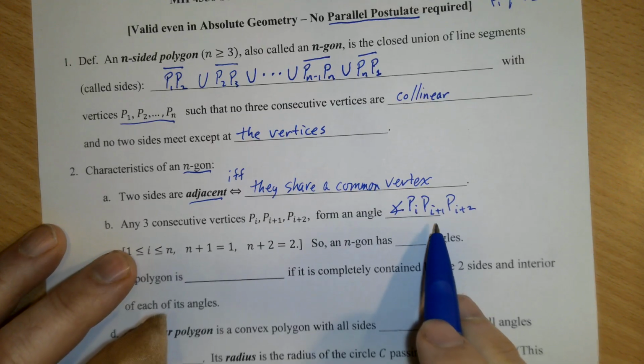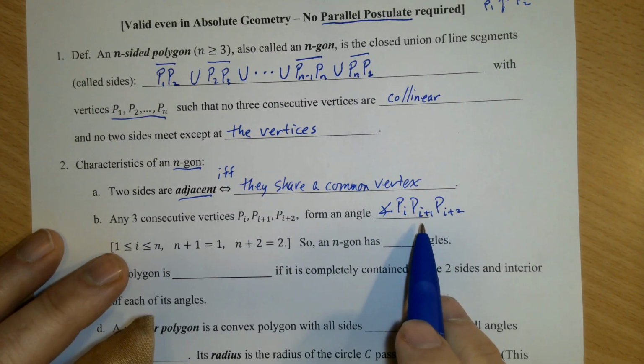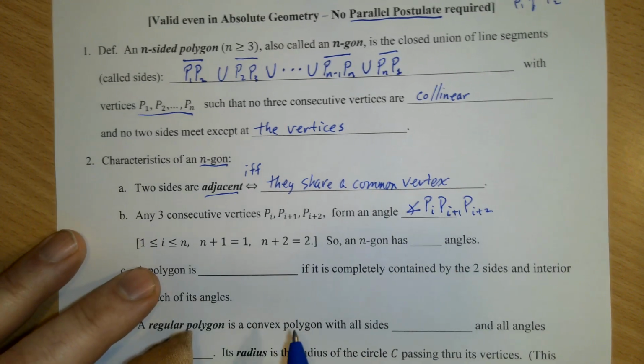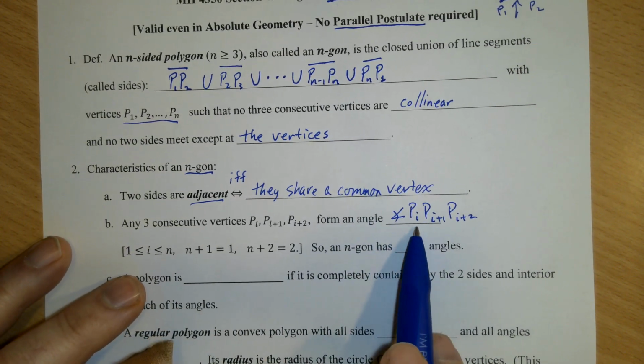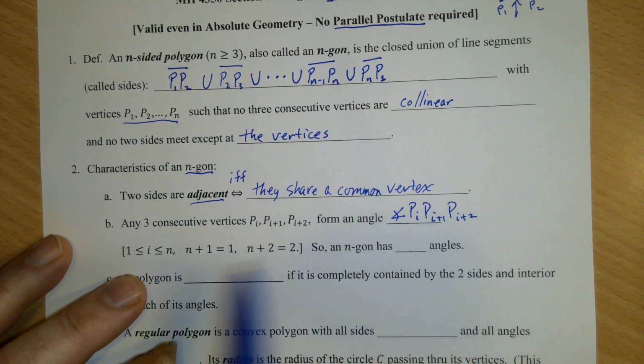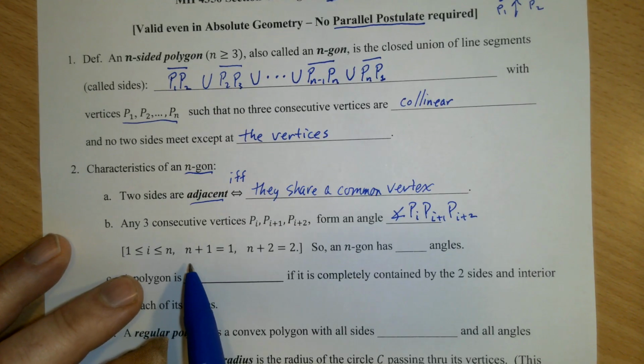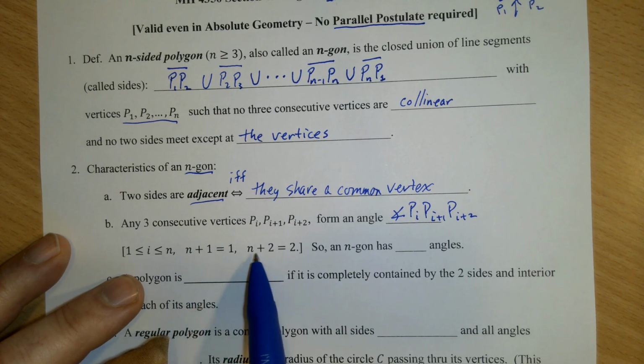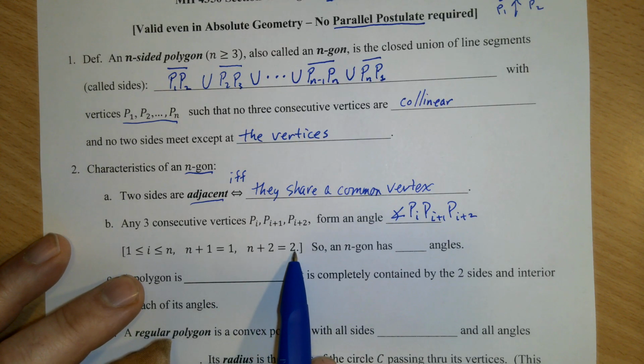If we were going to shorten that, we could just call this angle Pi plus 1. Now notice that the number i goes from 1 to n, but that n plus 1 you can think of as equaling 1, and n plus 2 you can think of as equaling 2. I'll explain that in the picture in a minute.